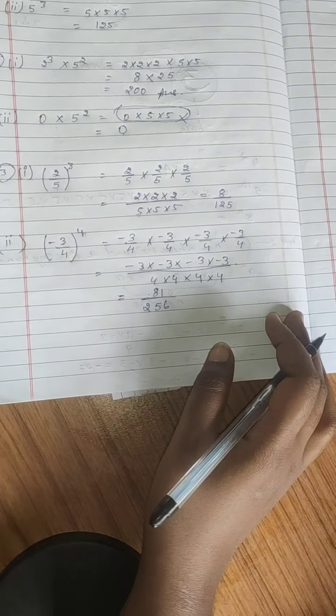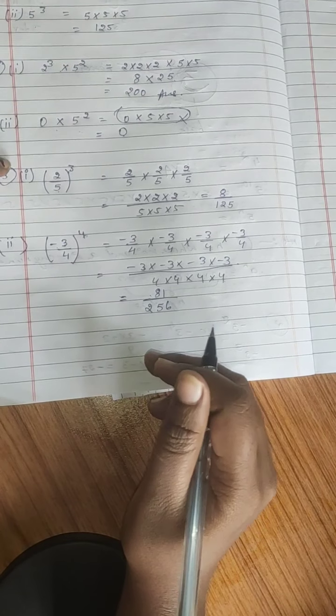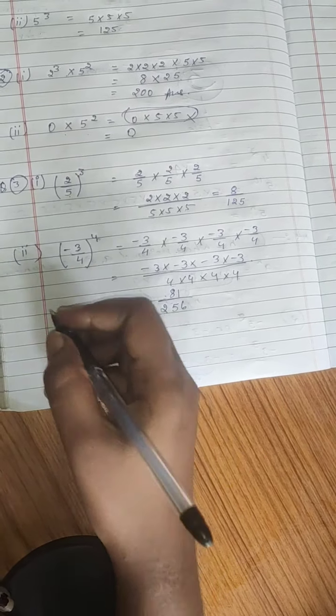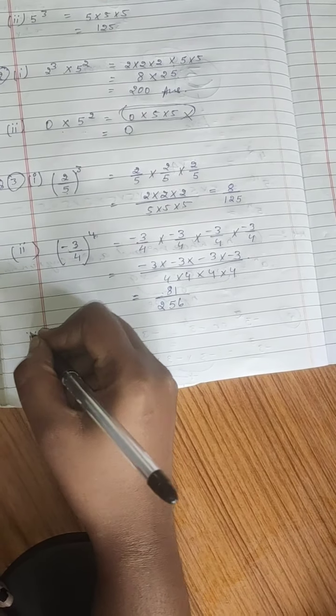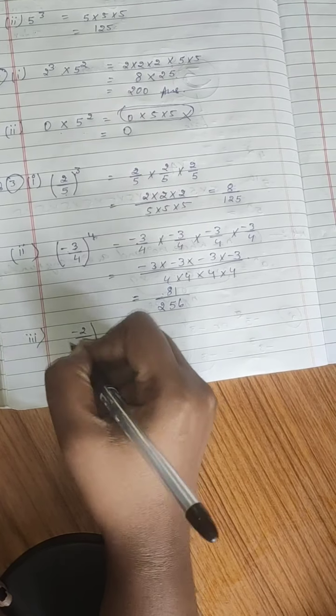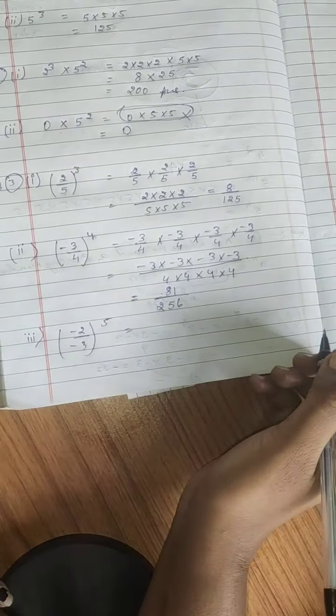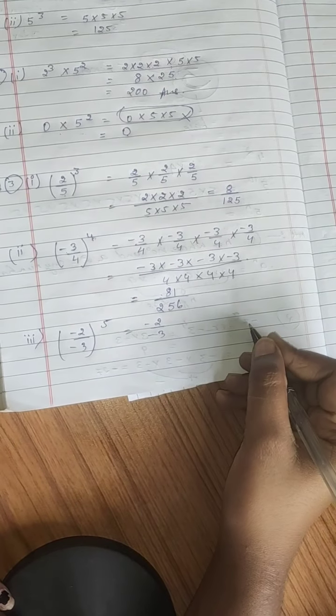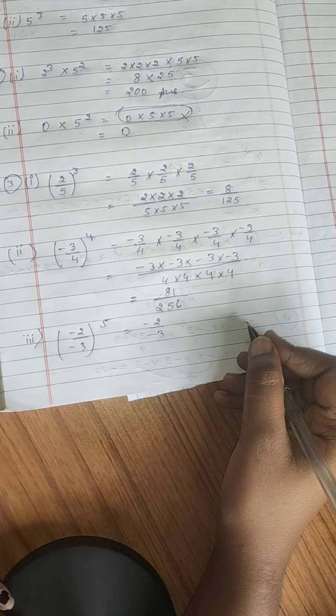Now, in this question number 3, let's solve one more question. Okay. Now, in 3, let's take minus 2 by minus 3 power 5. Okay. Now, minus 2, minus 3, how many times? We will multiply 5 times.